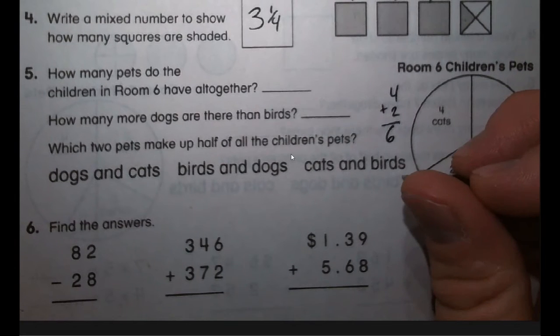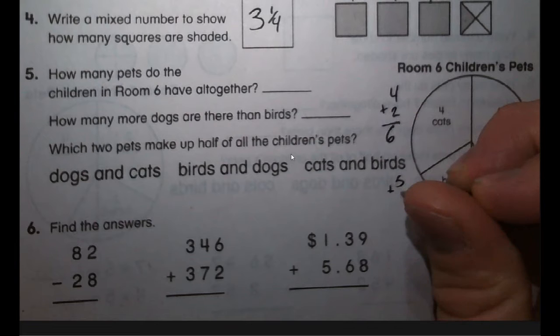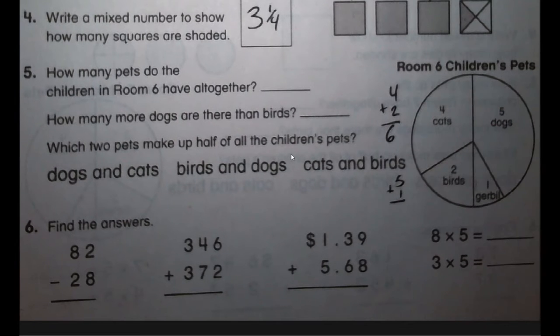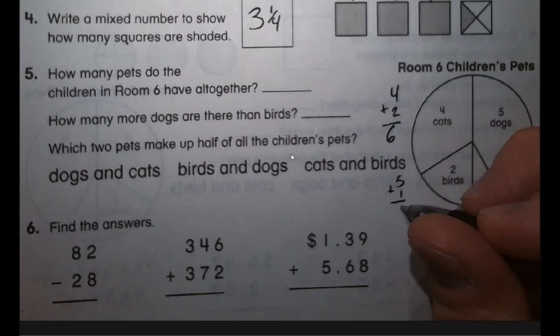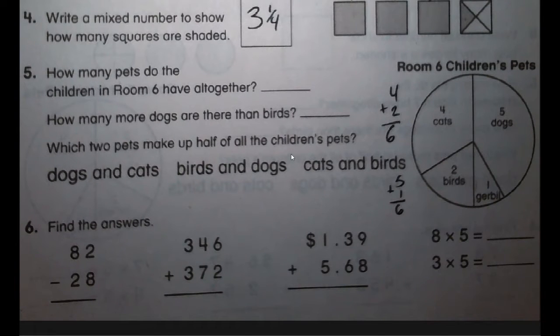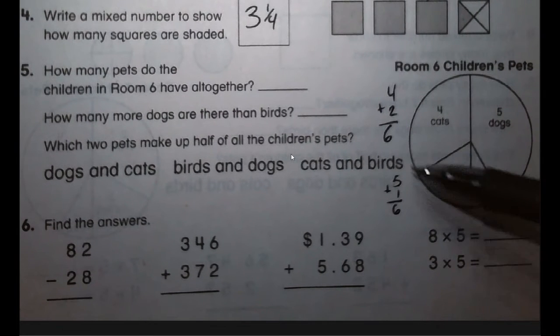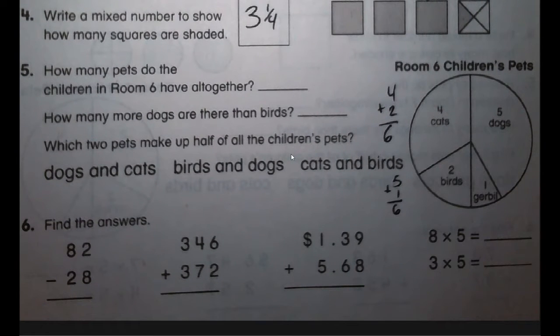And then we're just going to do 6 plus 6 in our heads. Take a second, figure that out. 6 plus 6 is 12. So, all the kids in room 6 have 12 animals altogether.